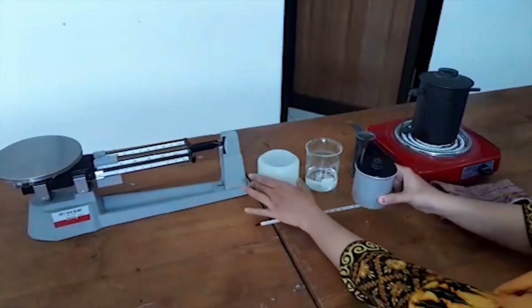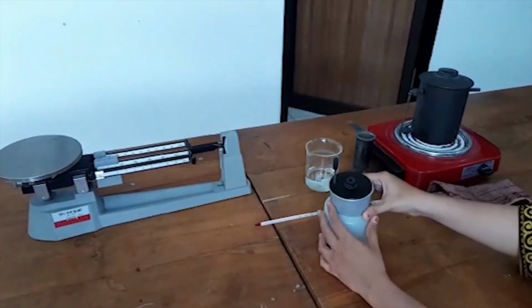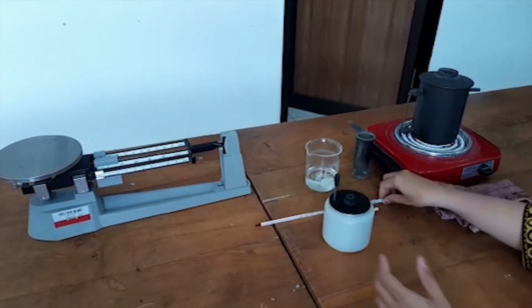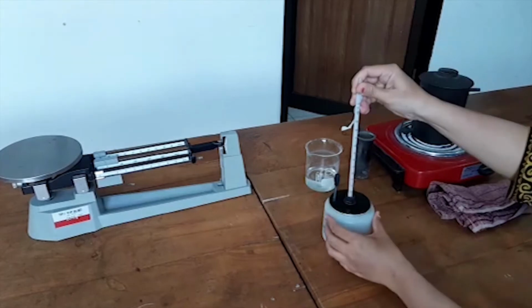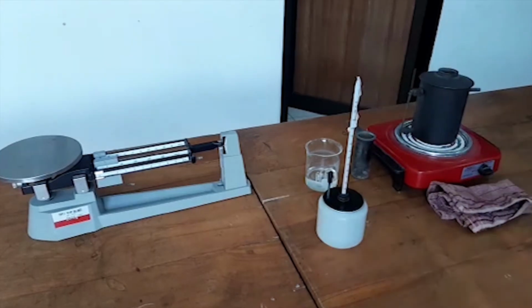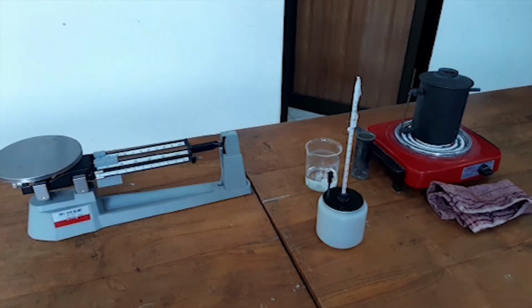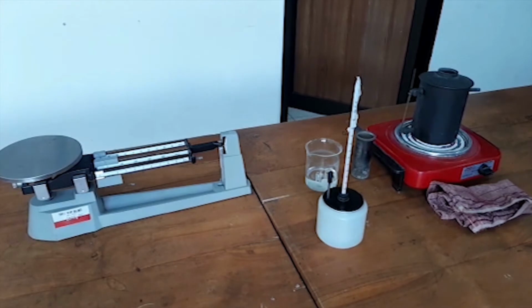Then put the inner vessel of the calorimeter into the calorimeter, put the thermometer inside it, and read the temperature of the water inside the calorimeter, and don't forget to make a note of it.